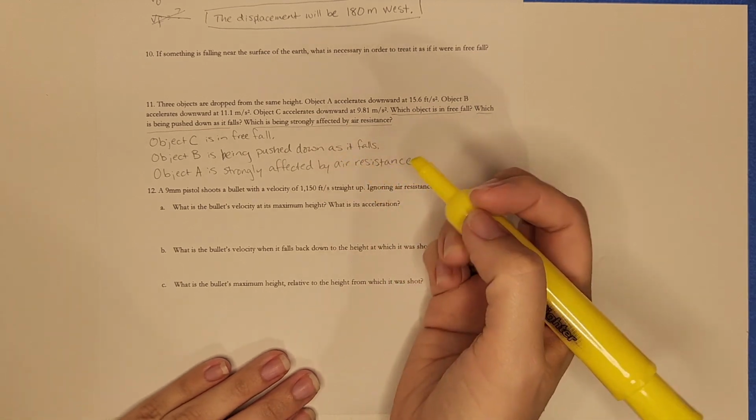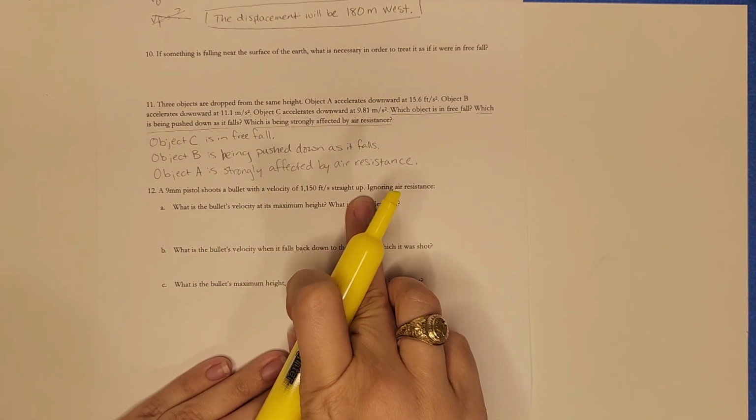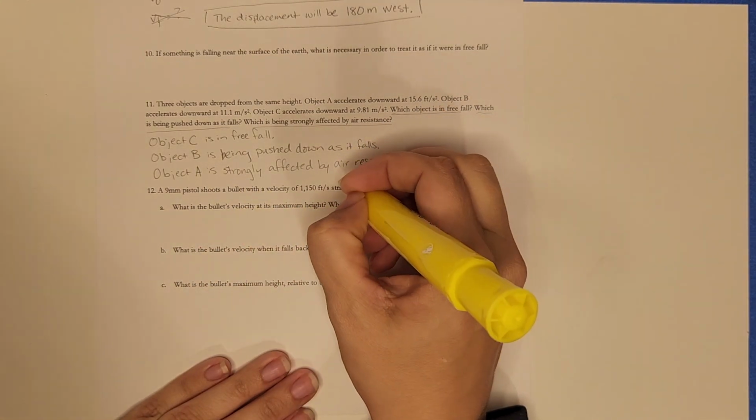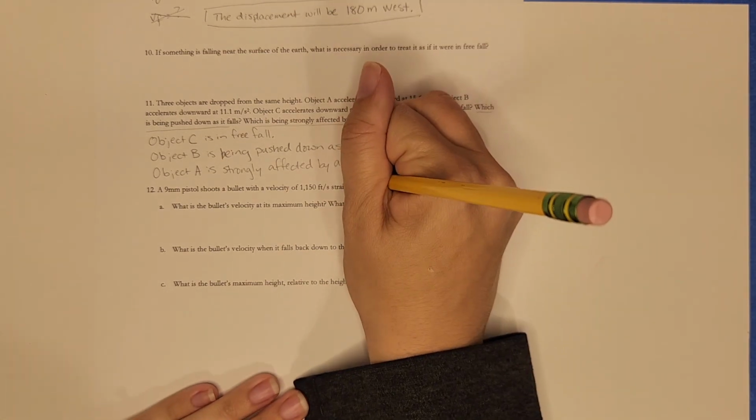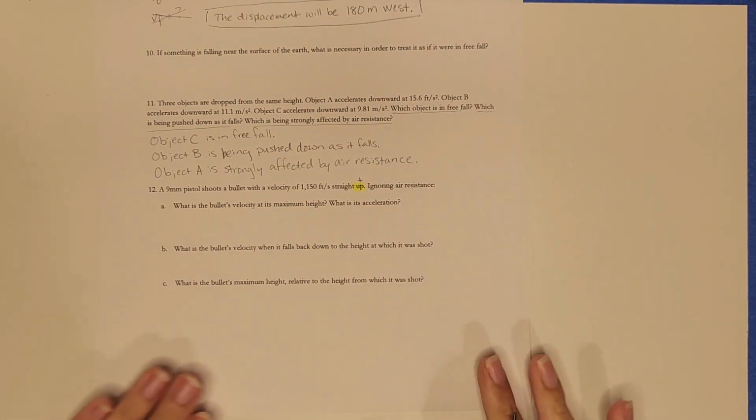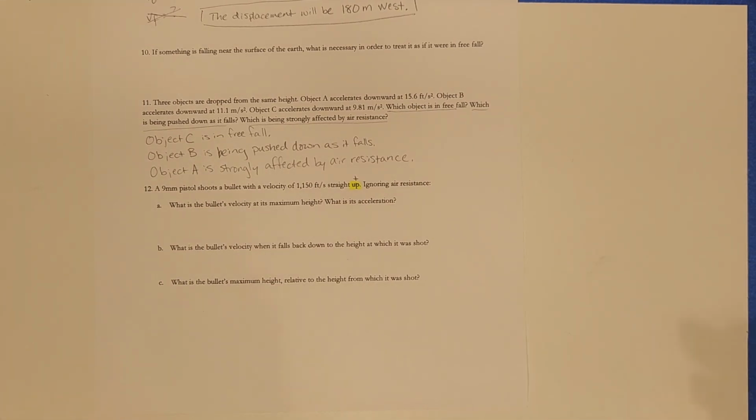I see it as straight up, so I'm going to highlight up. You can make up positive or negative. To me, it makes sense to make it positive, but we just have to remember that down is negative.